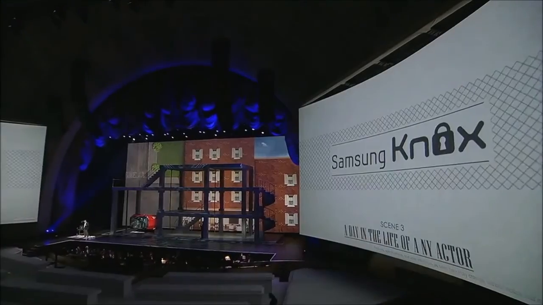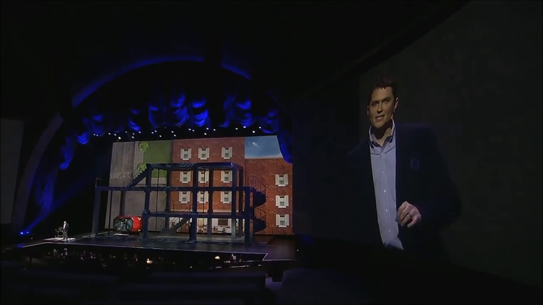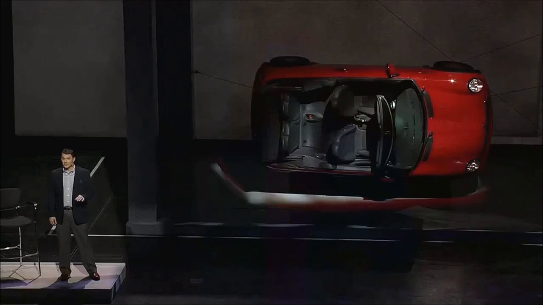Now I want to talk about the Knox feature. We introduced this at Mobile World Congress, and the Galaxy S4 will be the first device that Knox is going to ship on. Keep in mind, Knox is designed for business and enterprise users. And what it does is lock your device down and keep it safe from malicious applications. It's built on top of security-enhanced Android, developed by the US government. So it meets that high-level security standard.